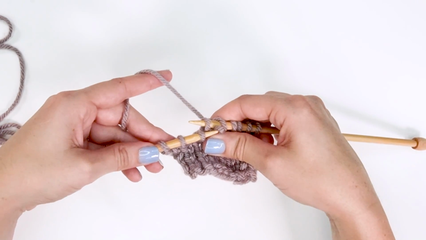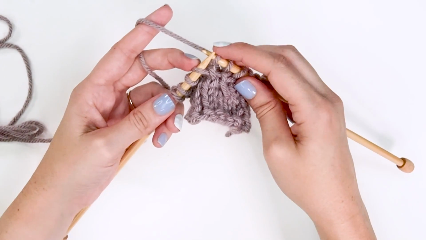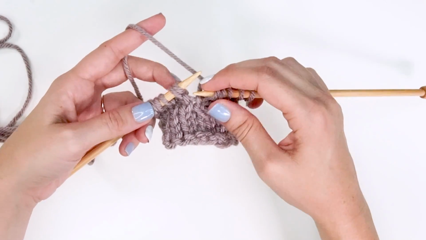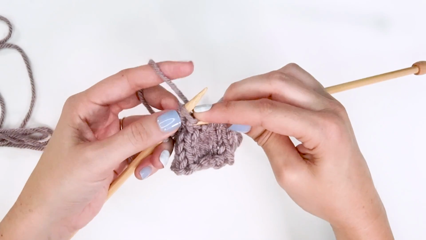And then we're going to go right back and grab that loose stitch with our left hand needle. And then we're going to place this stitch on the right hand needle back to the left hand needle. And now those stitches are crossed and we can simply knit them.